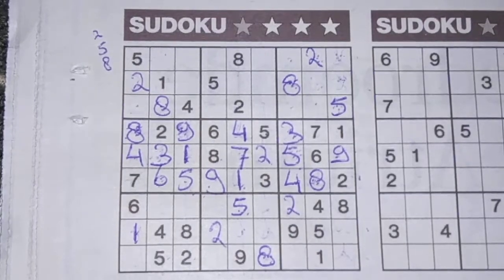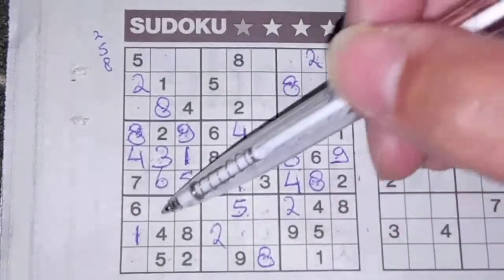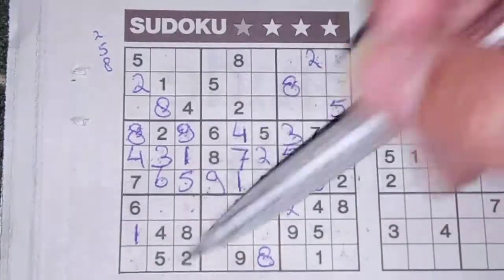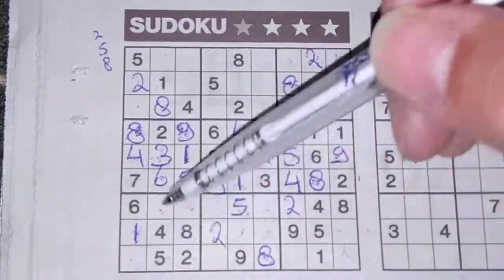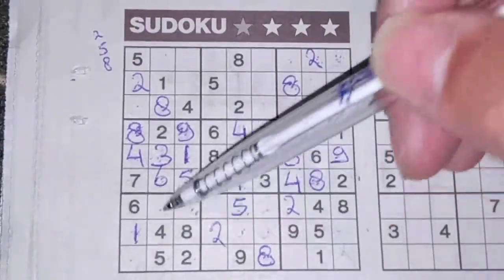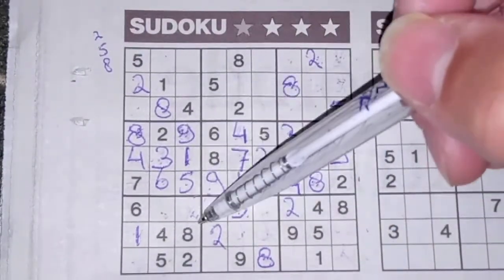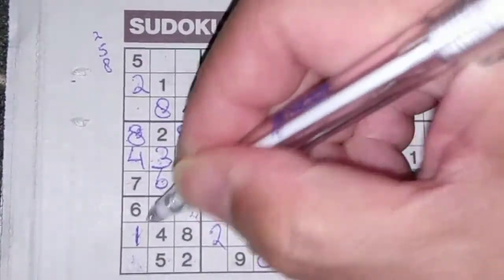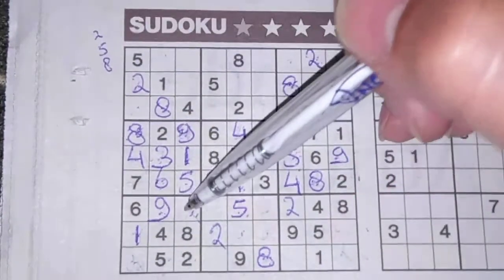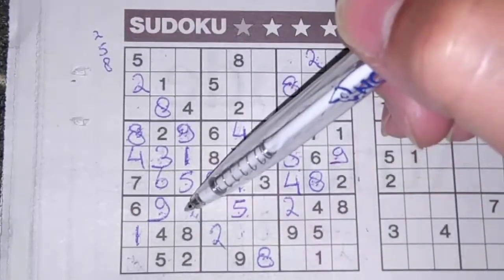Yes, this big square, we have 3 missing numbers in this big square. The missing numbers are the 3, the 7, and the 9. We see here 9, no 9 there. Here 9, no 9 there. The only place for the 9 should be there. So these two should be the 3 and the 7.